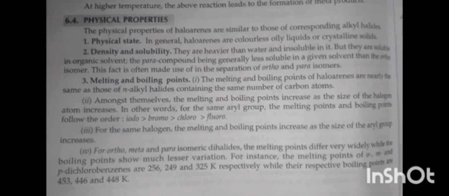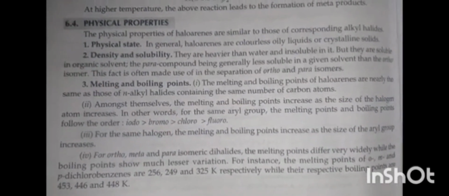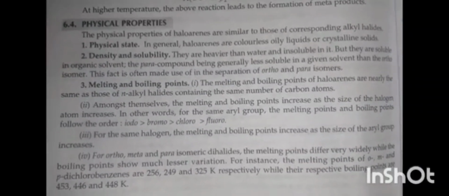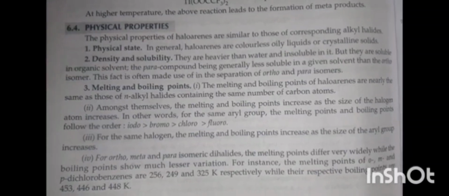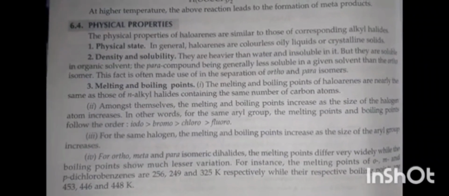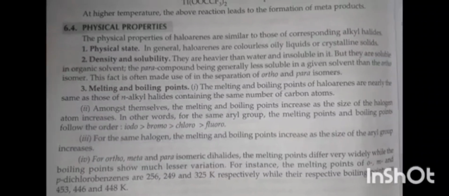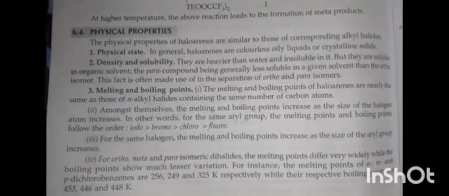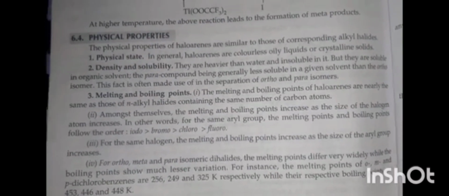Third is melting and boiling point. The melting and boiling points of haloarenes are nearly the same as those of n-alkyl halides containing the same number of carbon atoms. Amongst themselves, the melting and boiling points increase as the size of the halogen atom increases. In other words, for the same aryl group, the melting points and boiling points follow the order iodo greater than bromo, greater than chloro, greater than fluoro. For the same halogen, the melting and boiling points increase as the size of the aryl group increases.